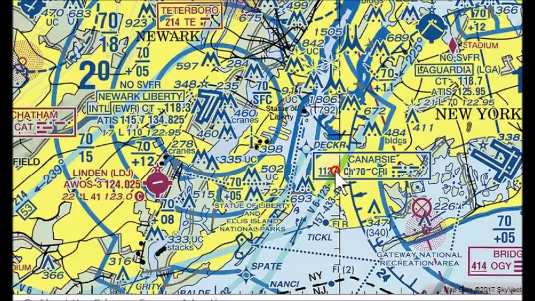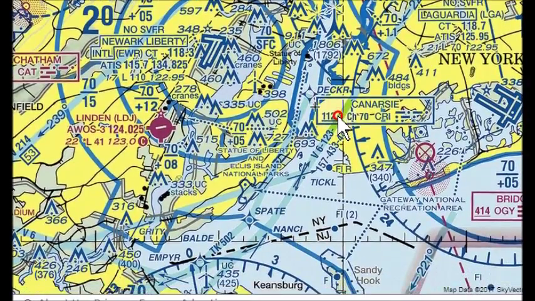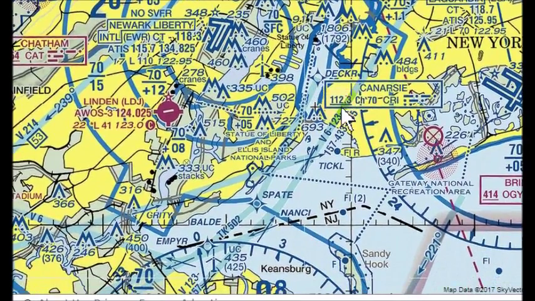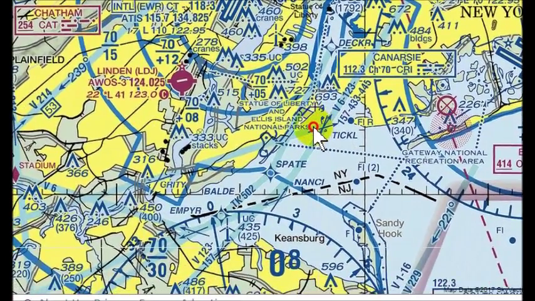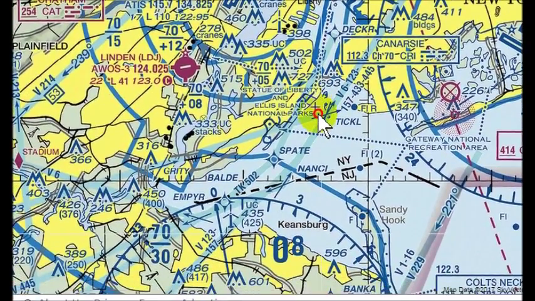We're going to go over the Verrazano Bridge, and at the point of the Verrazano Bridge, we're going to start the radio navigation portion. At that point, we'll climb to 4,500 feet.